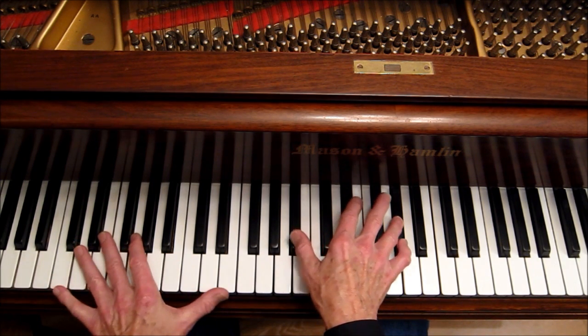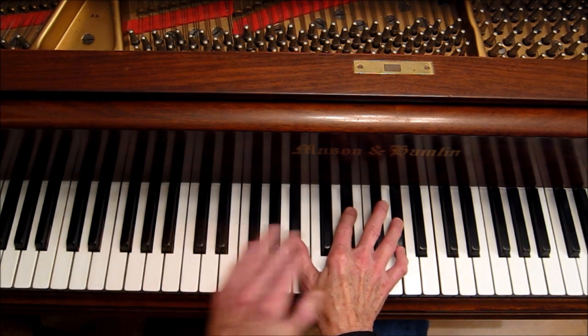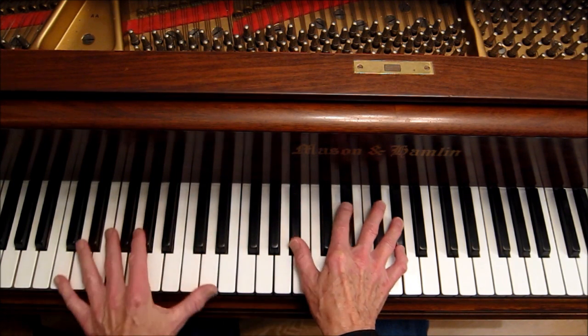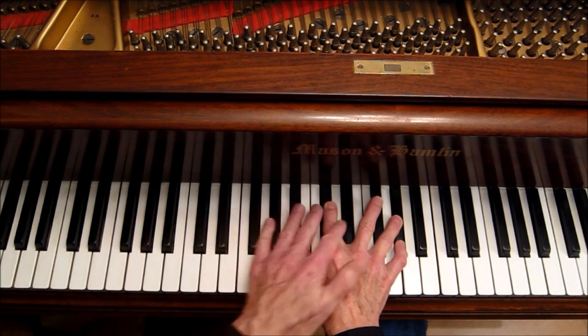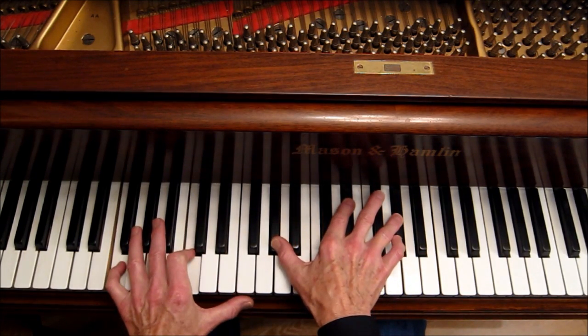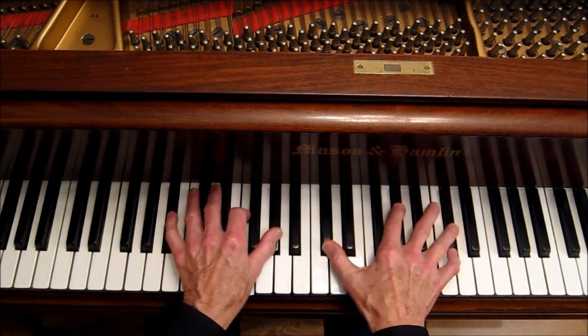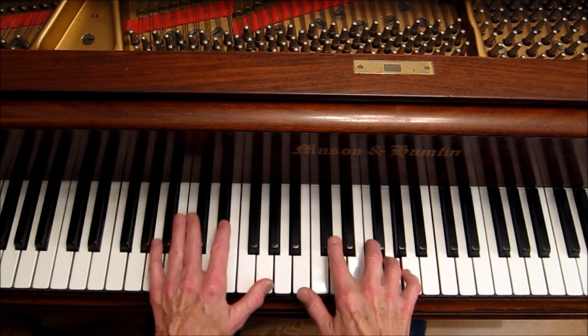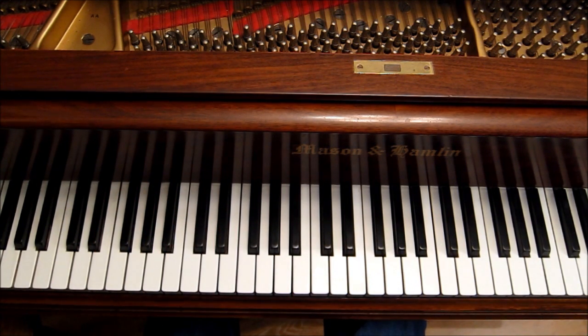But he puts the 5 in there. He puts the 5 altered. That's pretty modern and progressive, to put that chord, a C7 flat 9 sharp 5, in there to get us back to F minor, and he wraps up the rest of the song beautifully. So check out the song All the Things You Are. It's one of the greatest songs ever written.